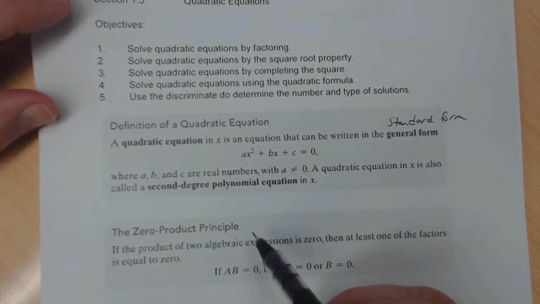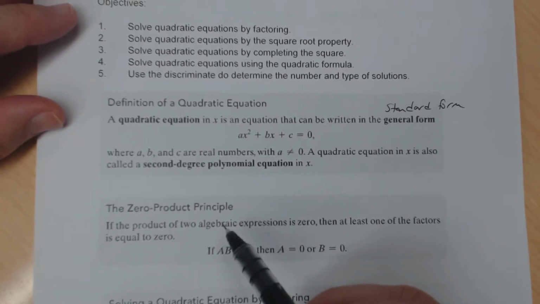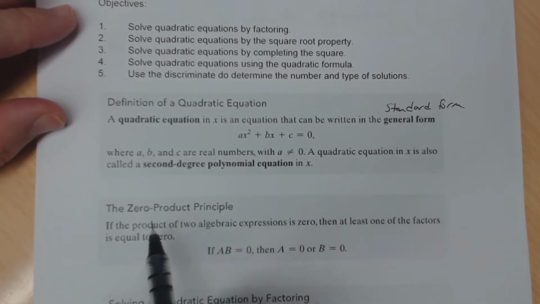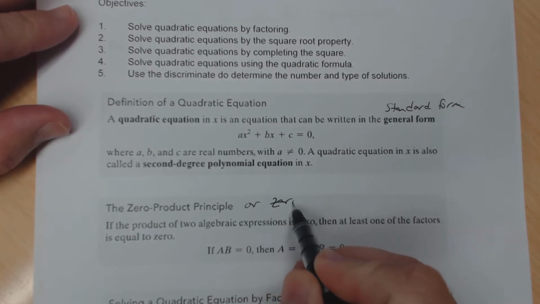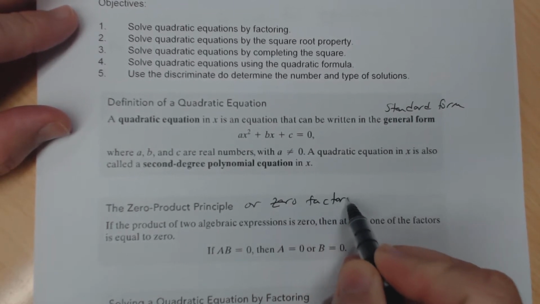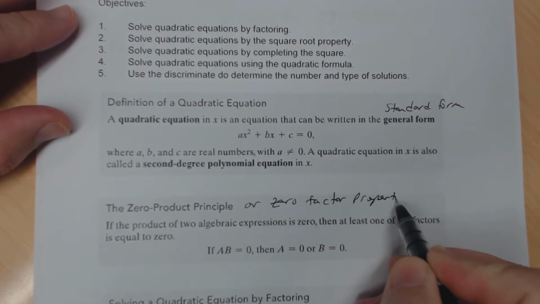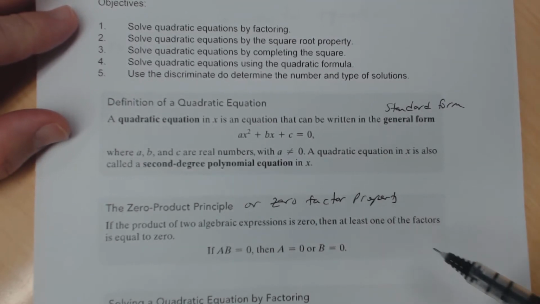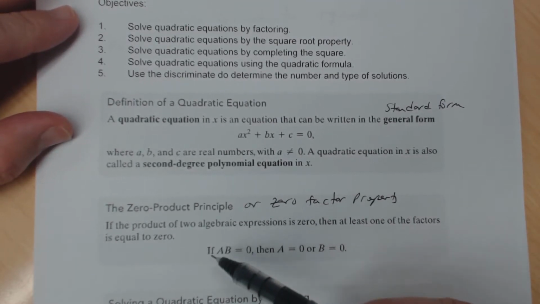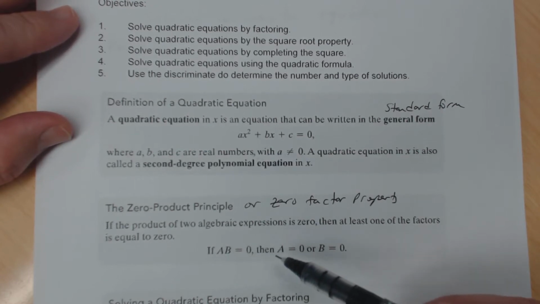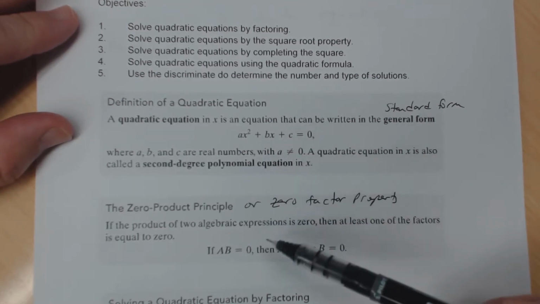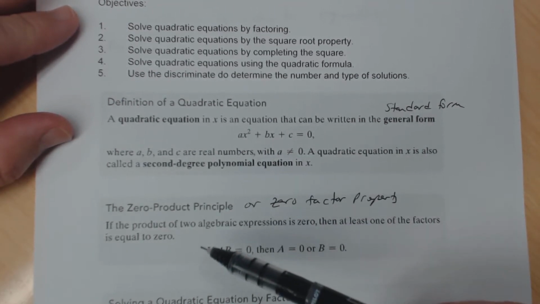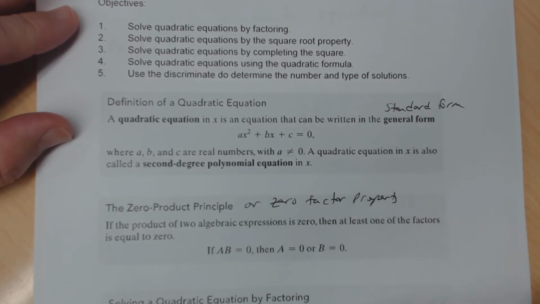All right, now one of the other things you recall when solving a quadratic equation by factoring is the zero factor property. In this course, it's called the zero product principle or the zero factor property. So you may remember it stated this way as well. Basically it says if you have one or more factors whose product is zero, then one of those has to be zero. So as we solve this quadratic equation by factoring, you're going to notice at some point you're going to set each of those factors equal to zero.